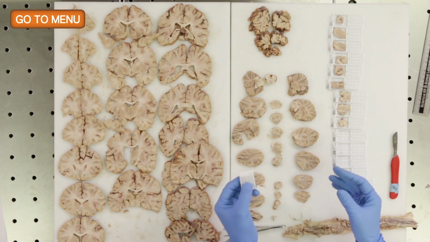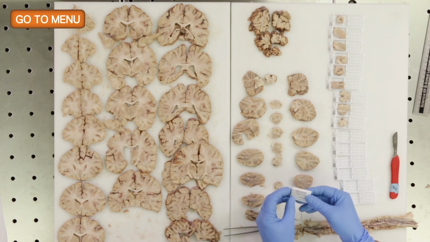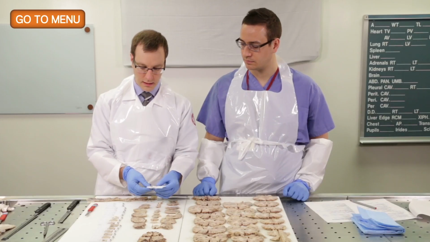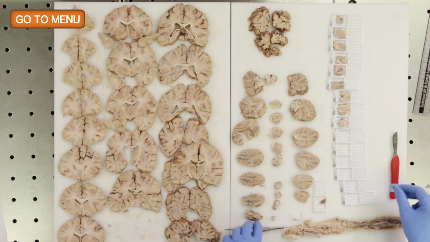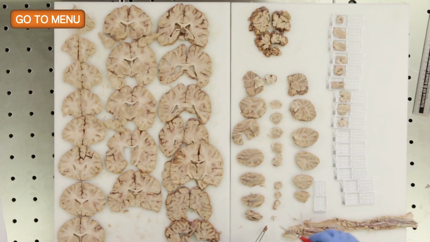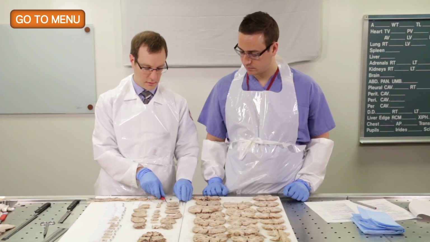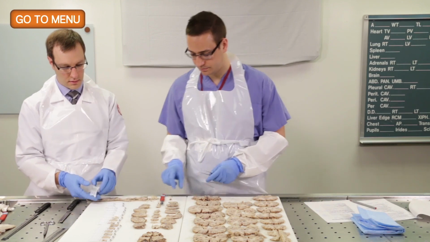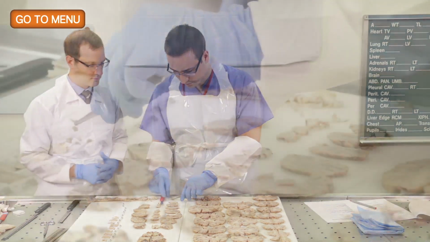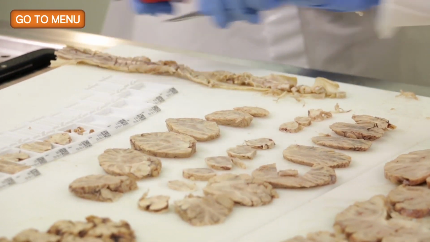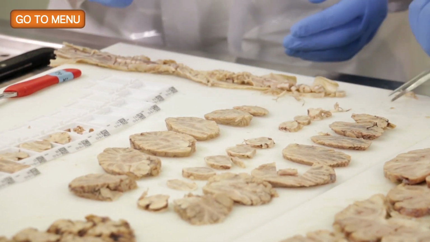This will be along with the brain in the jar that it's fixed in, and our autopsy technicians will put the pituitary in a cassette. So we just have to make a few cuts sagittally and then transfer it to our cassette number 10. So if you could make a few cuts of the pituitary gland, we'll put it in cassette number 10. Okay, so that was the pituitary gland.